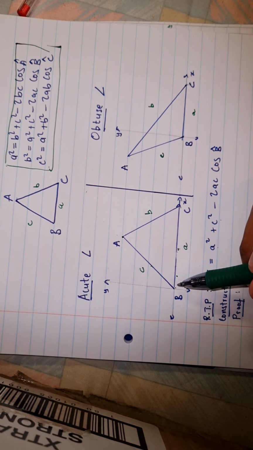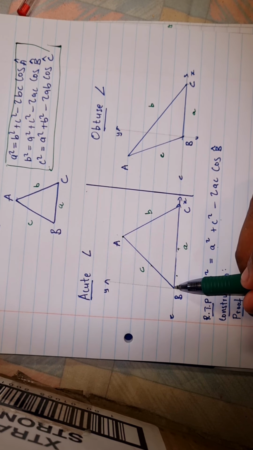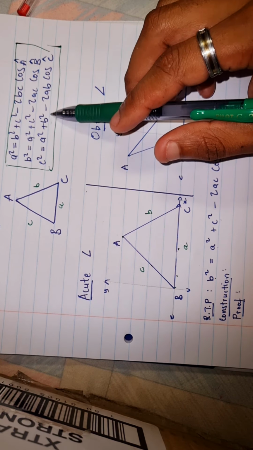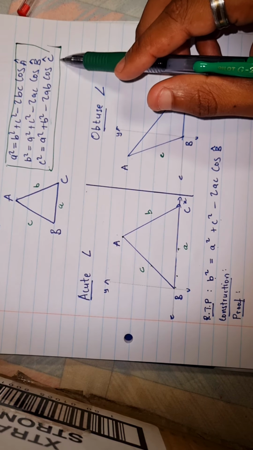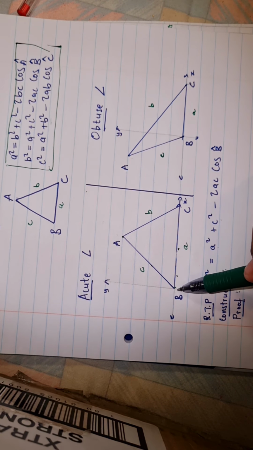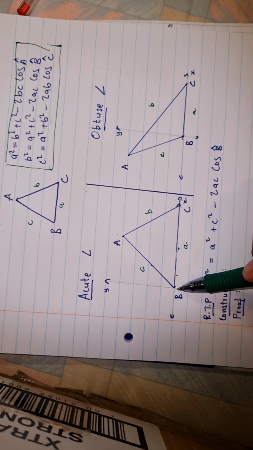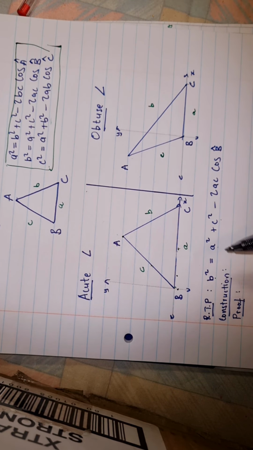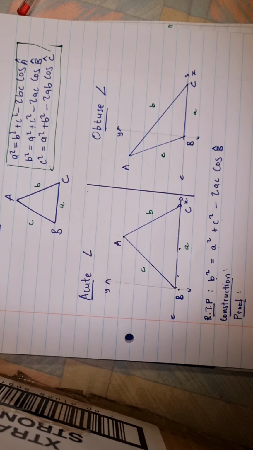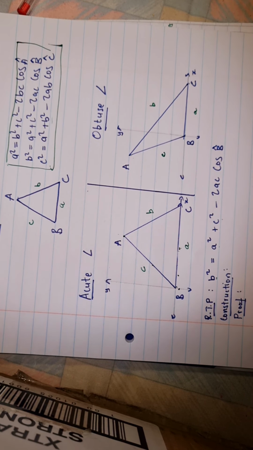That means your B is supposed to be at the origin all the time. If you were required to prove that c squared is equal to blah blah blah cos angle C, your C would be supposed to be here at the origin. Do you understand what I'm saying? So that means for this proof, our B has to be at the origin. Okay, all right. Now before we prove, definitely we're going to construct respectively.